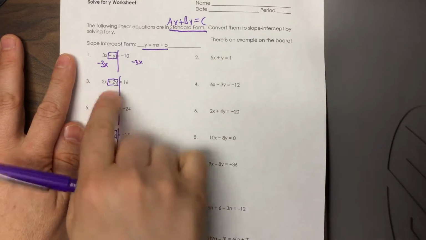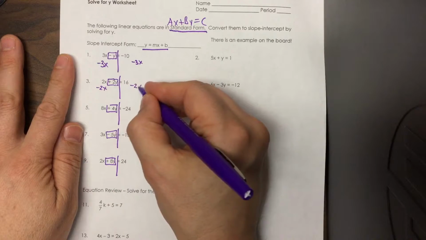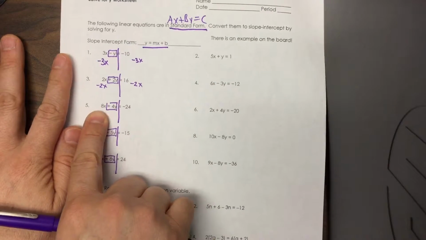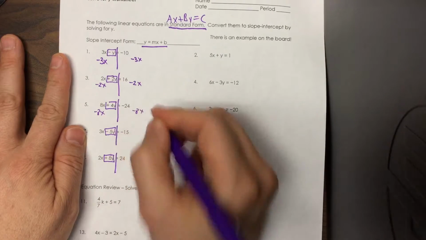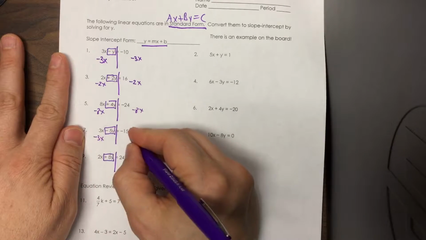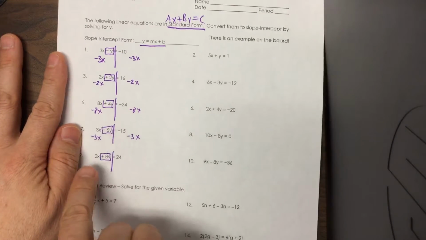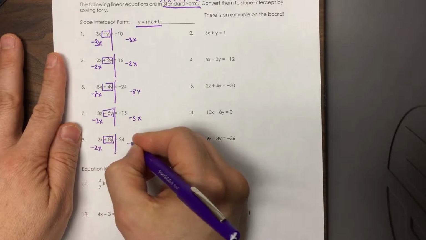The opposite of a positive 2x is a negative 2x. The opposite of a positive 8x is a negative 8x. The opposite of a positive 3x is a negative 3x. The opposite of a positive 2x is a negative 2x.